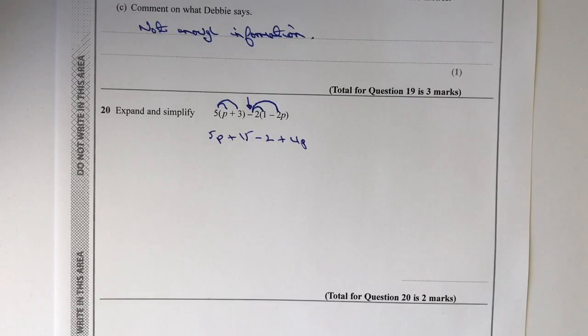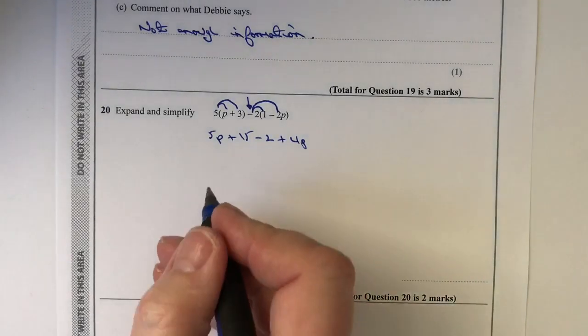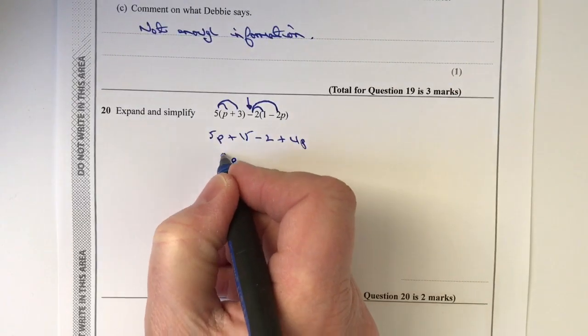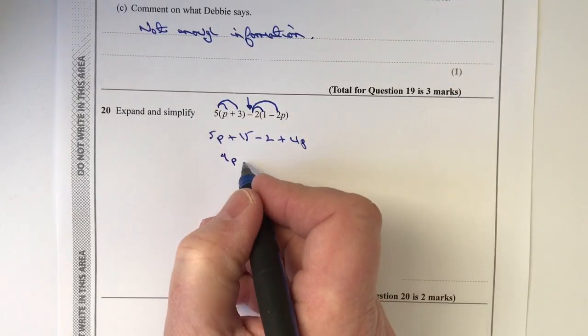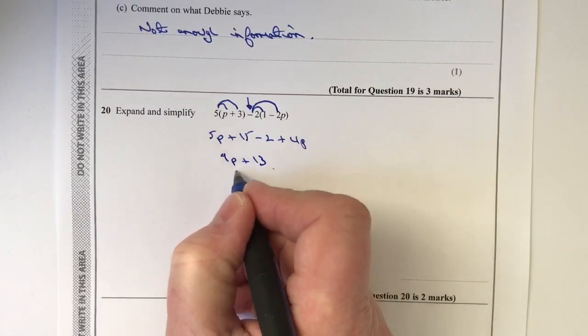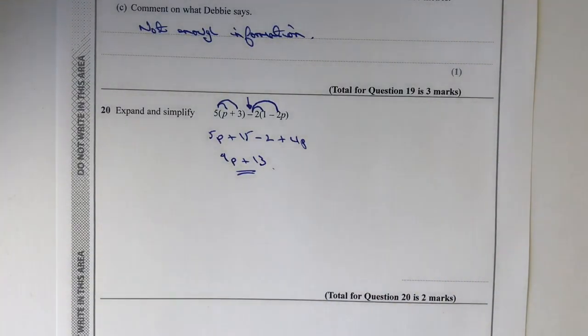So we've got now something that just needs tidying up. If I bring the p's together, I'm going to get 9p, and then I've got plus 15 minus 2, well, that's going to be plus 13, and that would answer this particular question. Hope that's okay for you. I think 20 minutes into the video, we're on about question number 20.